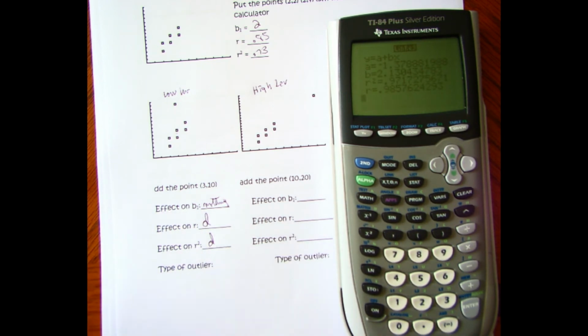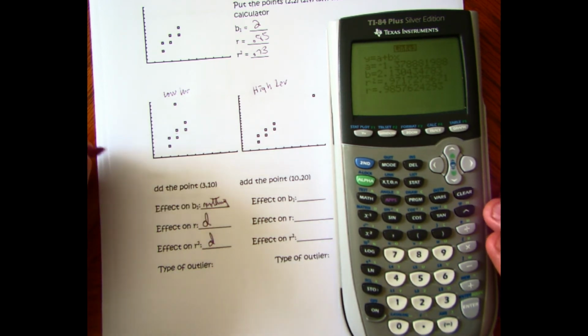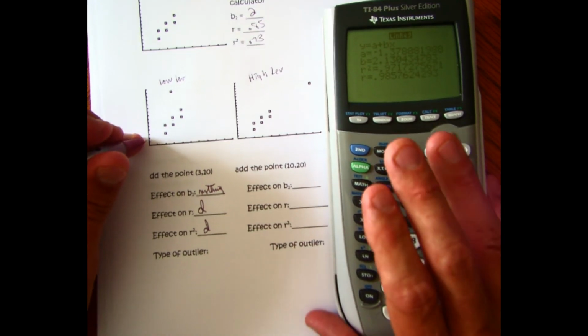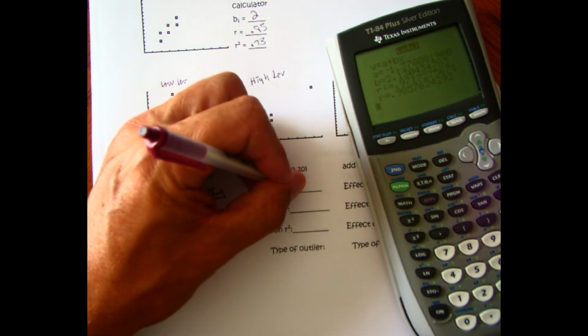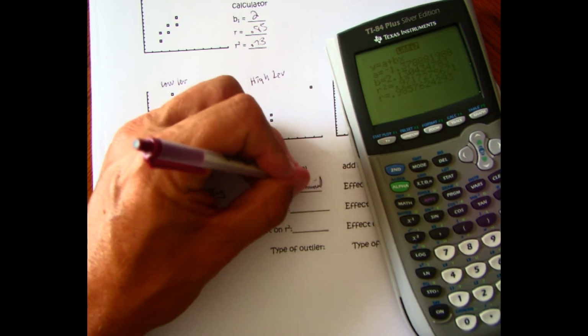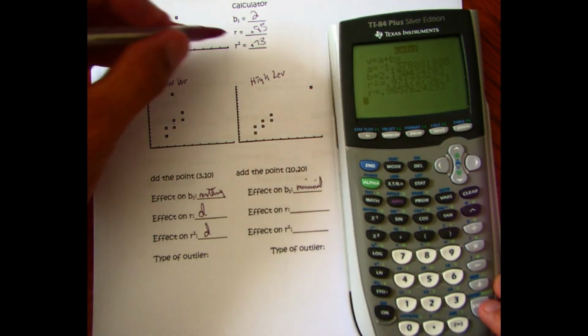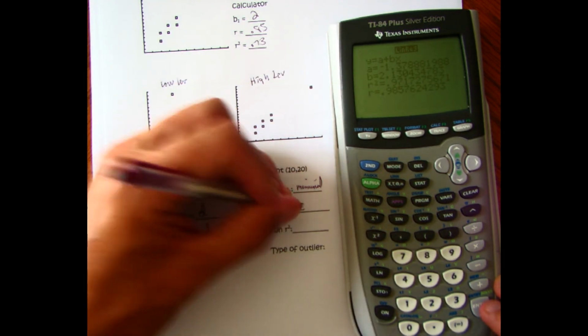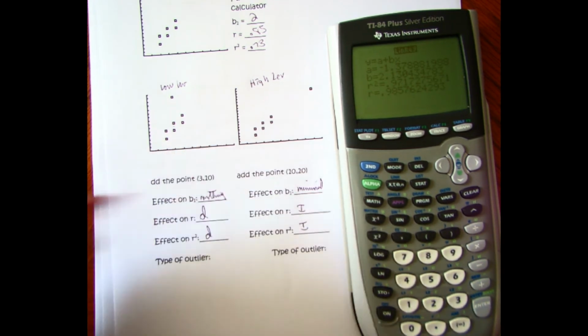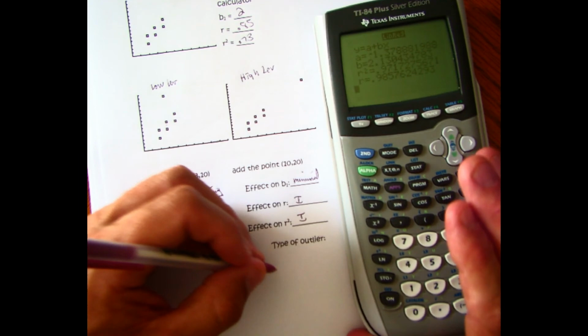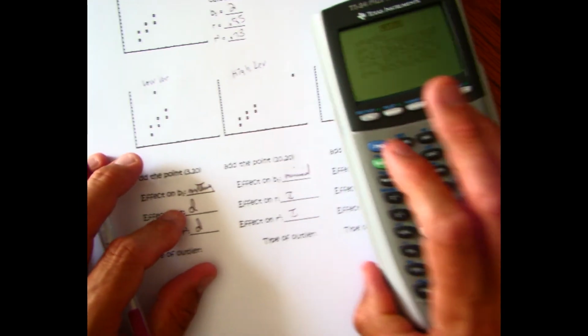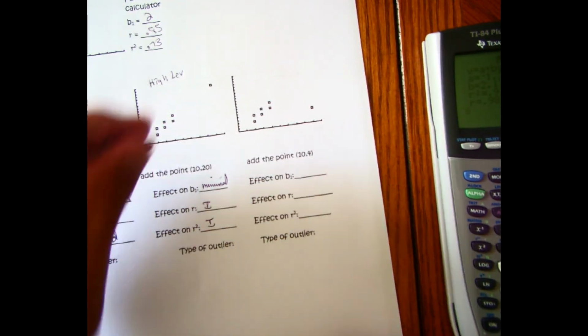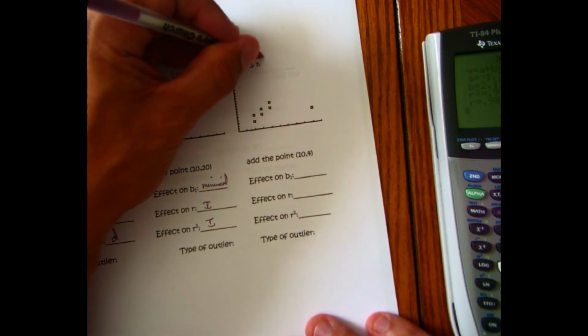And my slope changed slightly, so the effect on B1 was minimal. My r went from 0.85 to 0.99, so it increased, and my r squared went from 0.73 to 0.97, so it also increased. So the type of outlier that is, that's high leverage. Okay. And then this one we're going to talk about, this is influential.